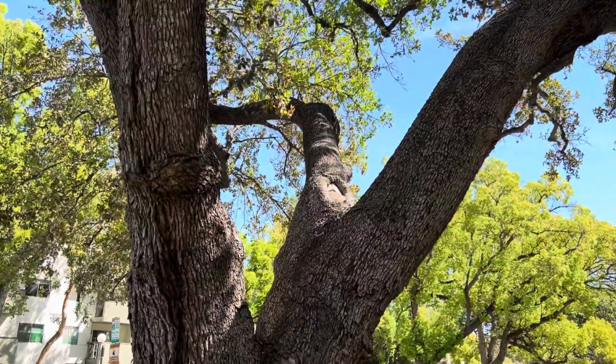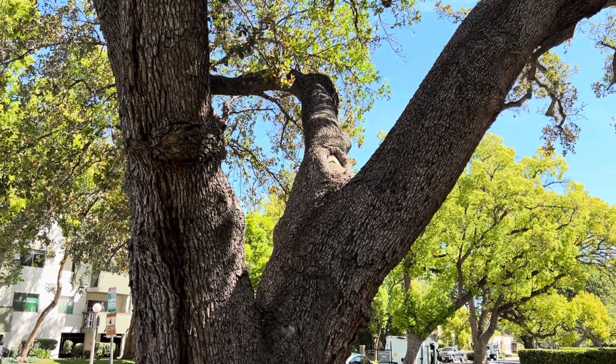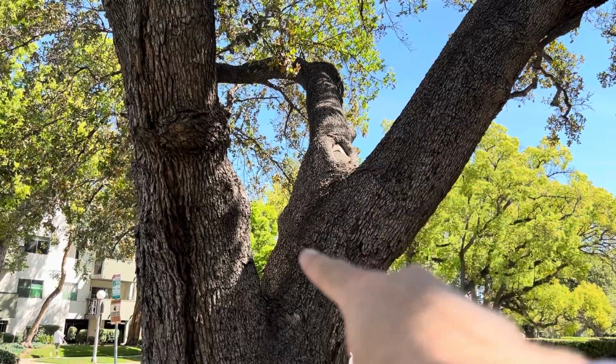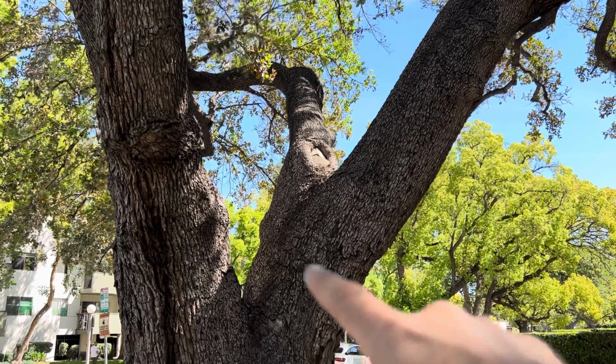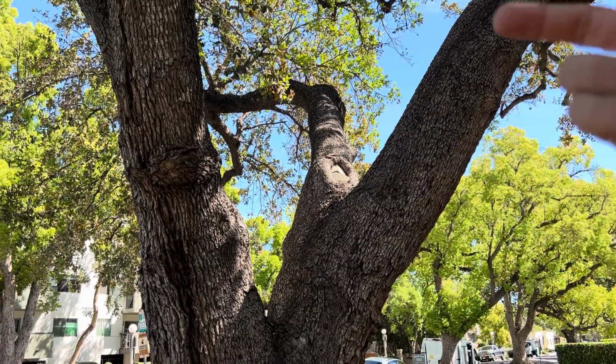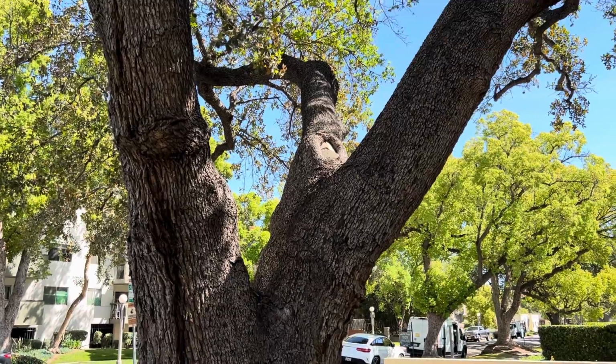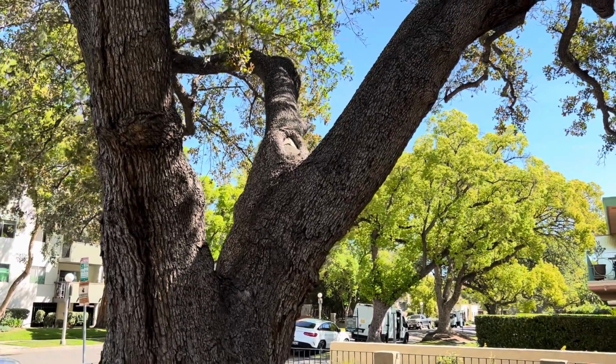For example, right here, you can see some cement was poured in. There was a massive cut decades ago. We know we have decay coming down lower. So even though that little stem isn't really big enough to warrant being cabled, we know that the attachment point is weak. So we do need to give some support to that limb.